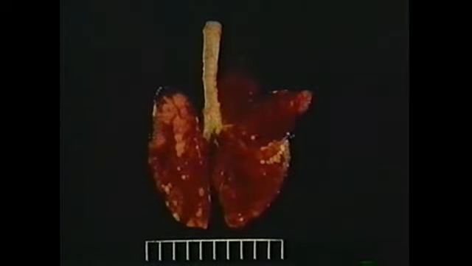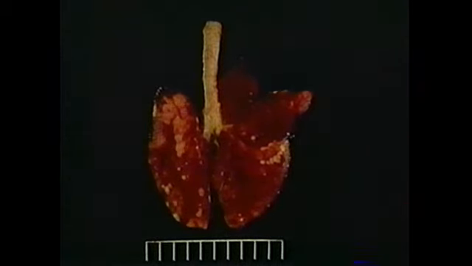An old rat with subpleural histiocytosis. These alveolar histiocytes that are aggregating in focal distribution in the subpleural area in the lung are relatively common in old rats. So, alveolar subpleural histiocytosis.